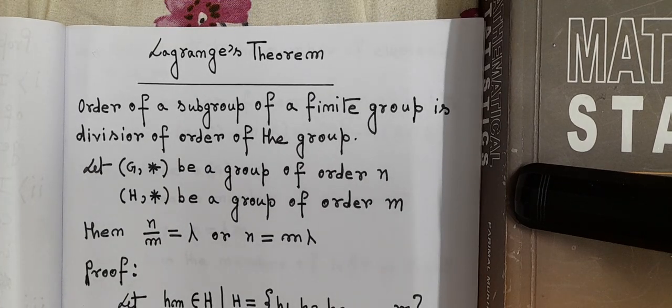The order of a subgroup of a finite group is a divisor of the order of the group. What does that mean? Let us suppose G asterisk is a group of order n. Here asterisk is the binary operation. I have explained what is binary operation in my previous video. So please watch my previous videos before watching the question answer videos, so that you have the insight of the basic things which are required to understand the question answers.